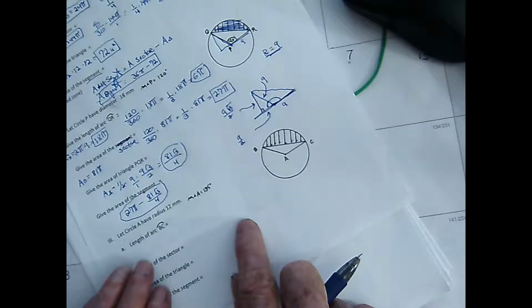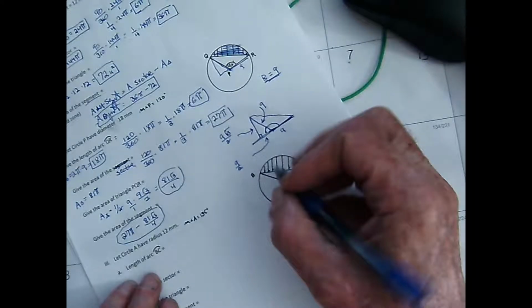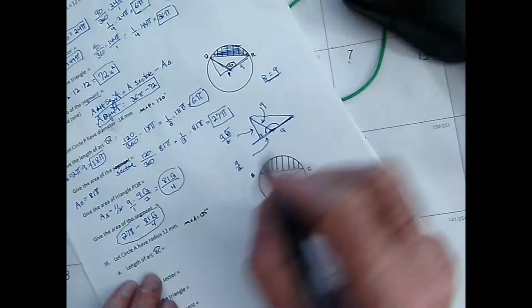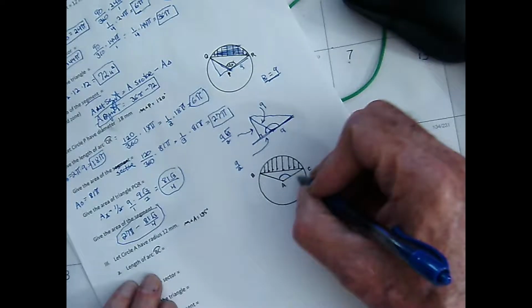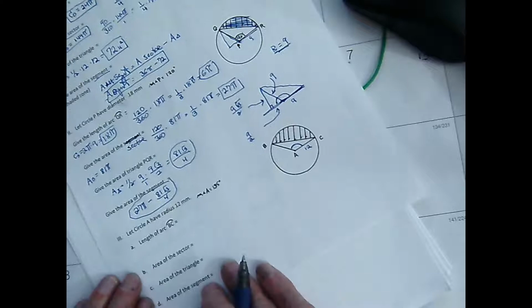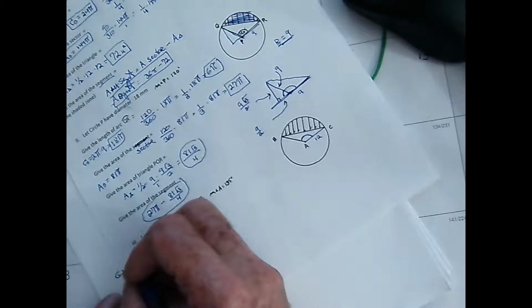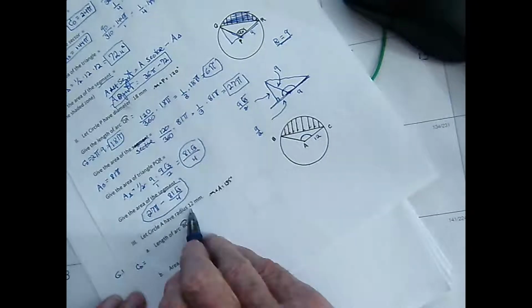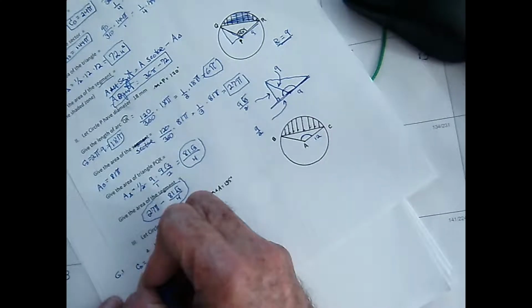Let's play again. This angle is 135 degrees, and the radius of this circle is 12. I'm going to get the length of that arc BC, and probably going to work it just like we did before. Hey, what's the circumference of the whole circle? What's the distance all the way around it in the first place? Since it has a radius of 12, 2 times pi times 12, 24 pi.